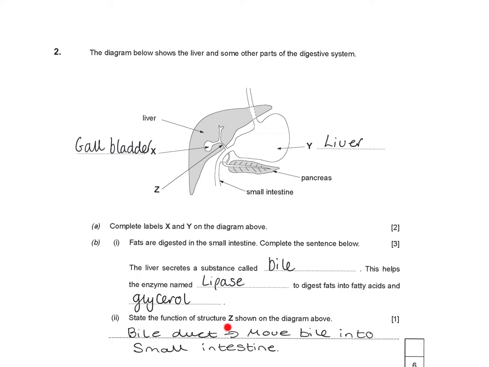State the function of Z shown in the diagram. This is the bile duct. Okay, so the bile moves from the gallbladder into your bile duct. Okay, and the idea behind this is it moves bile into the small intestine. I just realised there's a slight mistake here. This is the stomach. Okay.